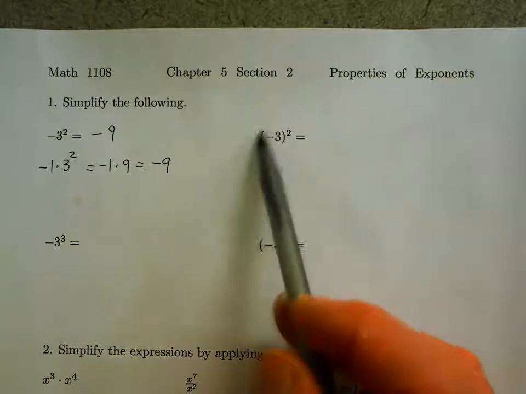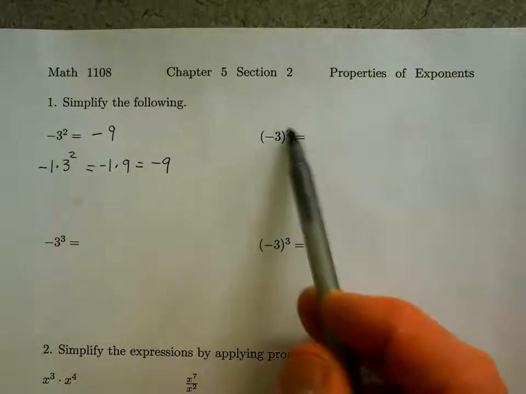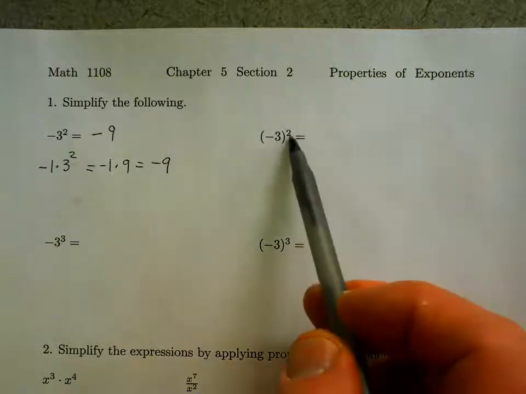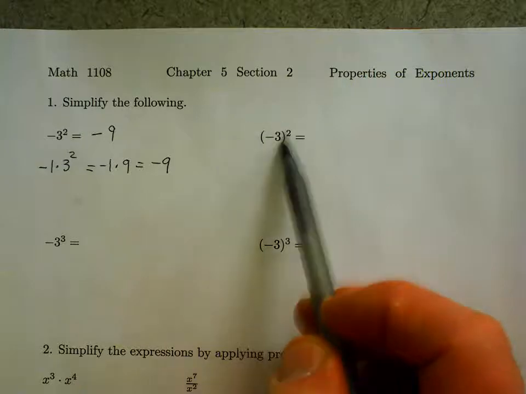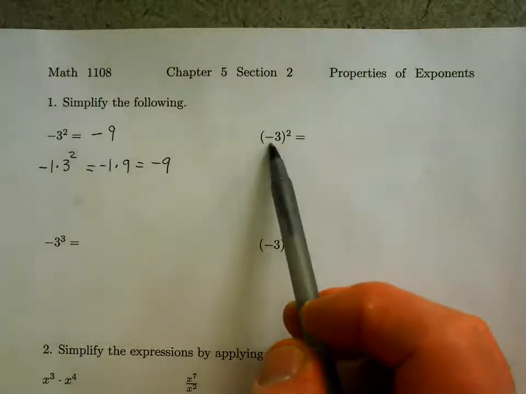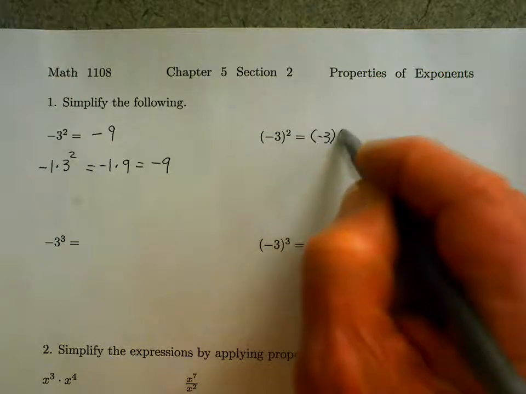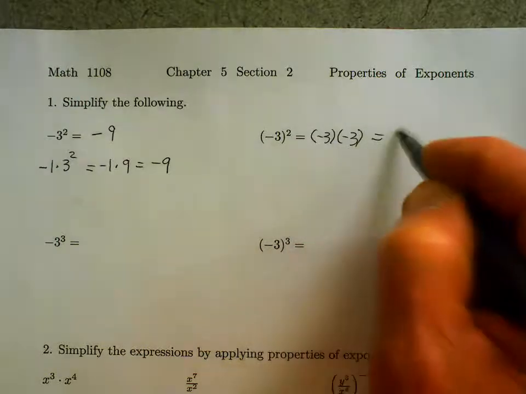Since negative 3 is in parentheses and it's raised to the exponent 2, this time the exponent 2 applies to the base number negative 3. So this means negative 3 times negative 3, which is positive 9.